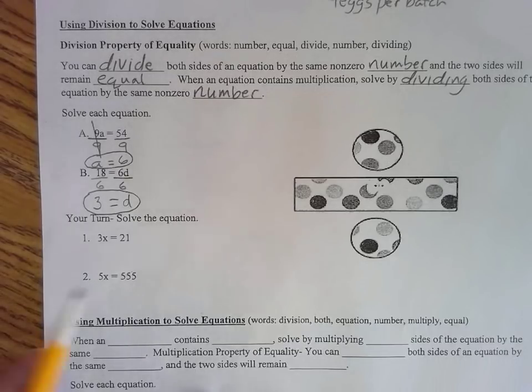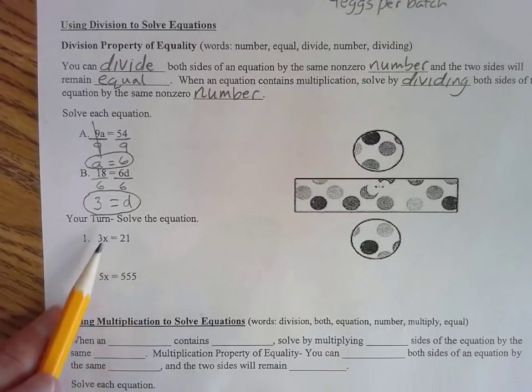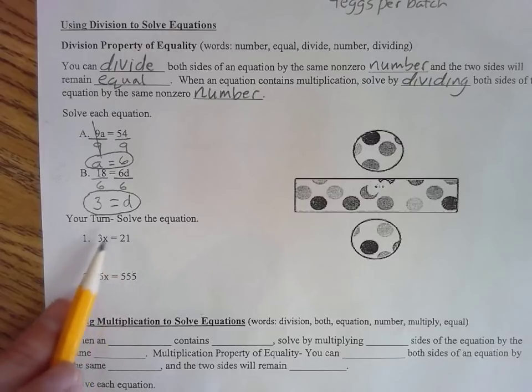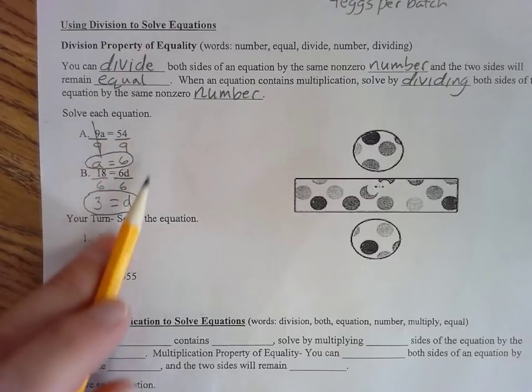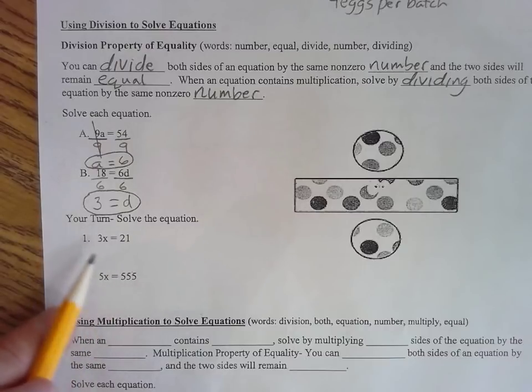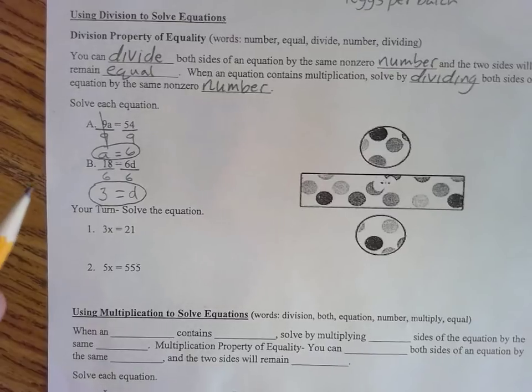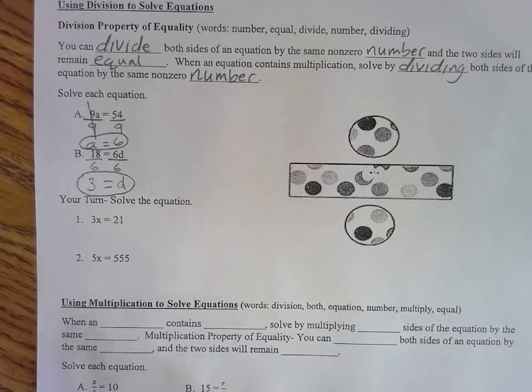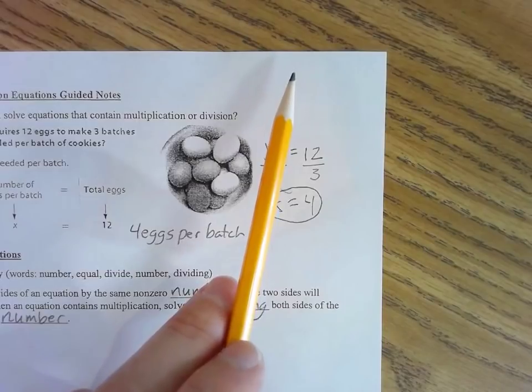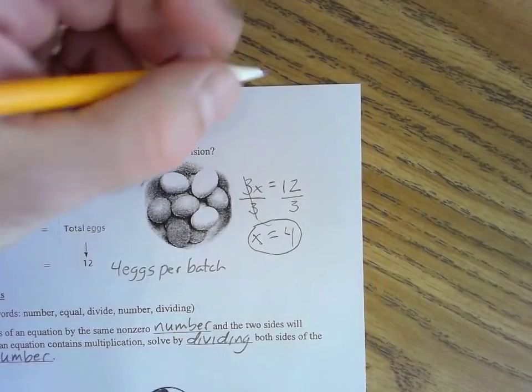All right. So you guys are going to do the your turn, number 1 and 2, and then make sure you work the problem just like we worked these problems, and then show me your answer, and I'm going to check and make sure you did the correct work. Okay? So pause the video for a second, work those problems, and then let me know that I need to look at your paper. Okay. Make sure you guys have put your name up in the corner too, okay? So put your names up here.